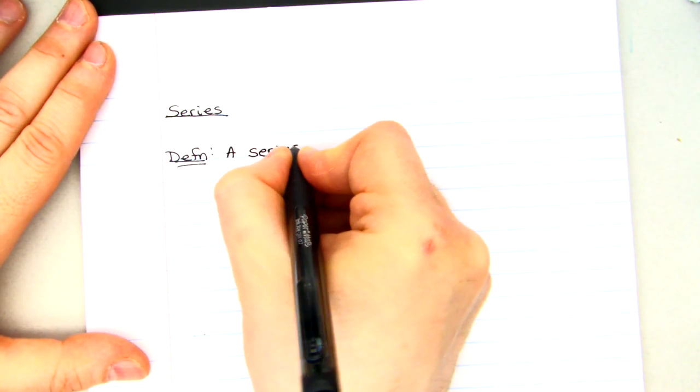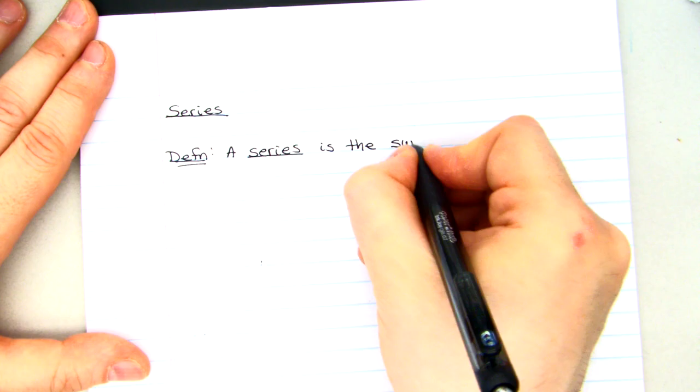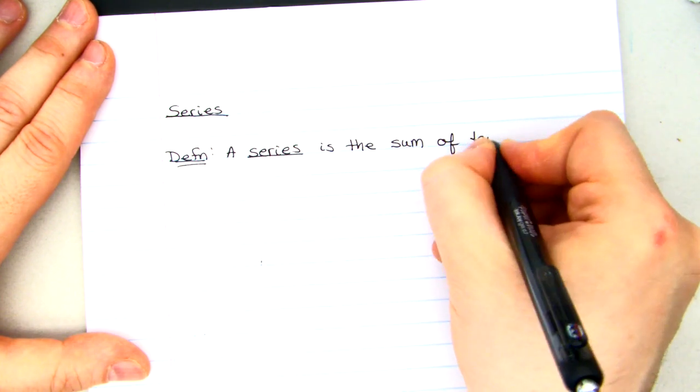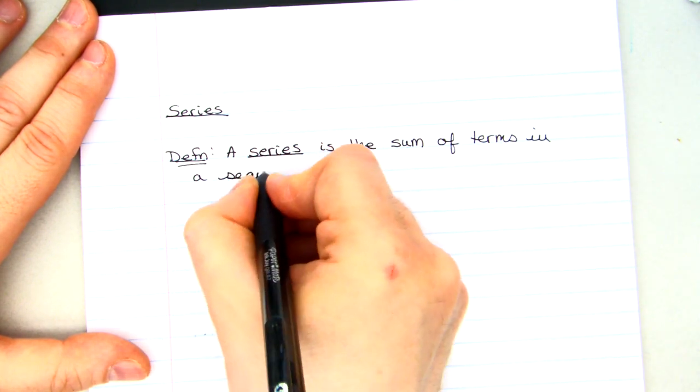What is a series? What do you remember? What's the difference between a sequence and a series? Really? Okay, a series is just the sum of terms in a sequence. A series is the sum of terms in a sequence. We're going to add up numbers in a pattern.